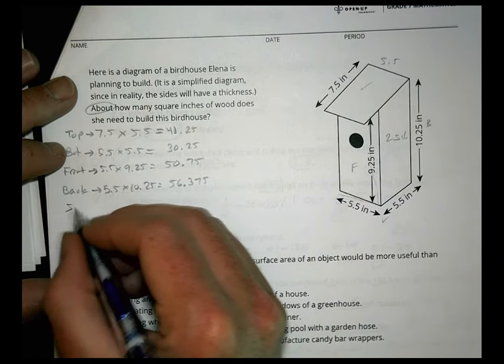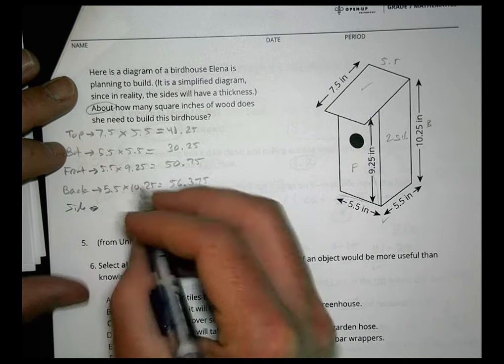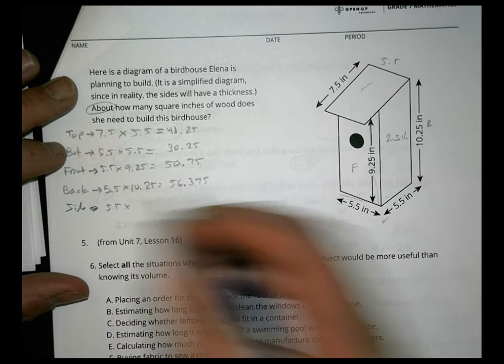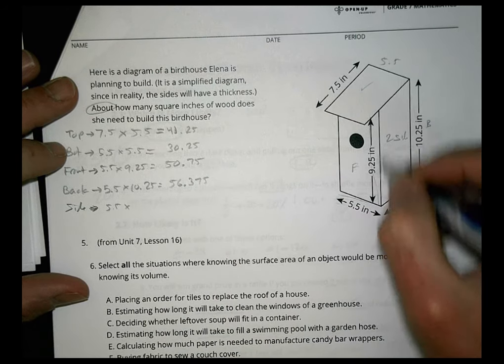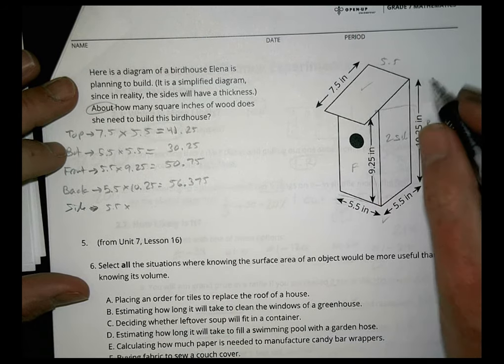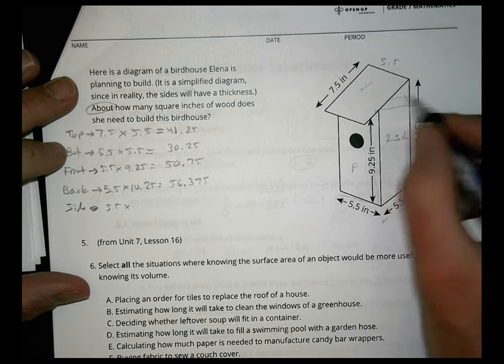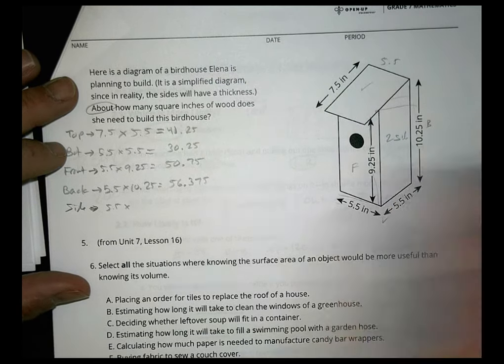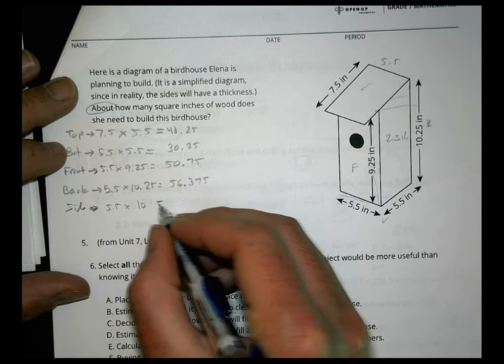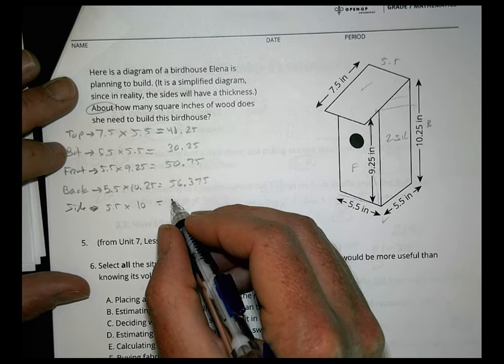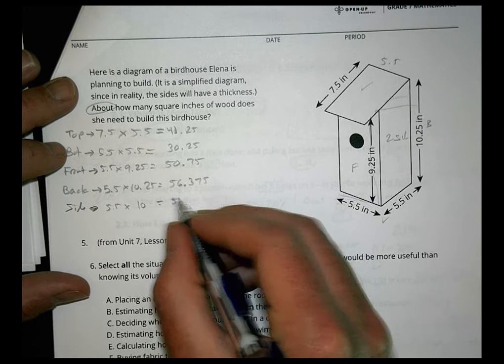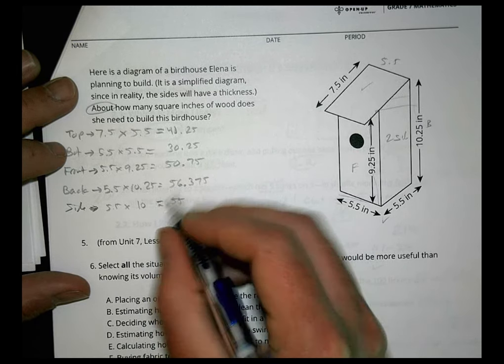And the side is actually, again, 5.5 times, and we can estimate. We know it goes 9.25 there and 10.25 there. So we just estimated, like, I don't know, you could just say 10. I mean, we're just doing about. I just did 10. Again, is that perfect? No, it's just estimating. We do about 55. But again, there are 2 of those, so we have another 55 for both sides.